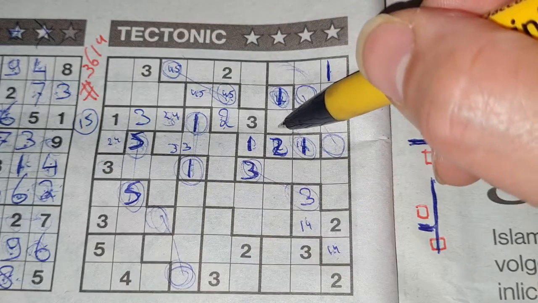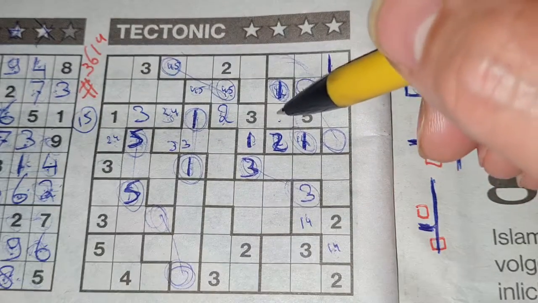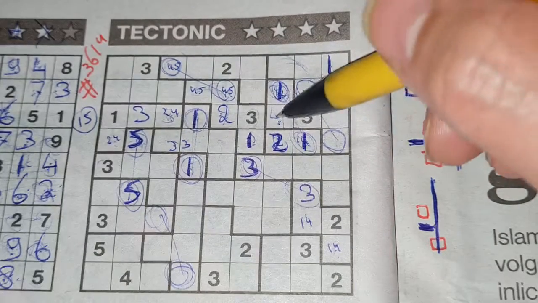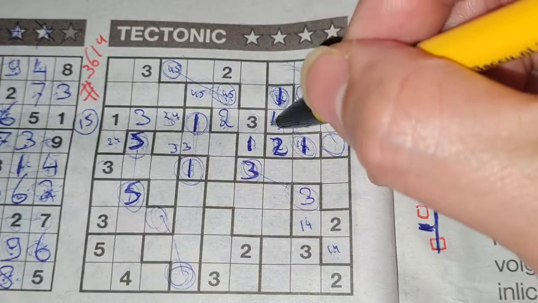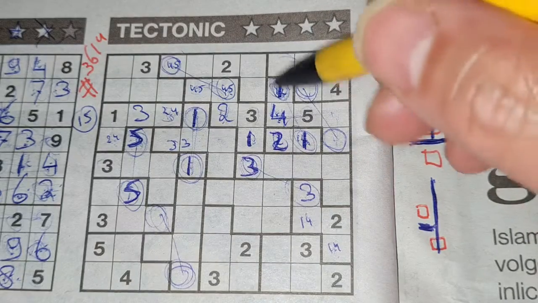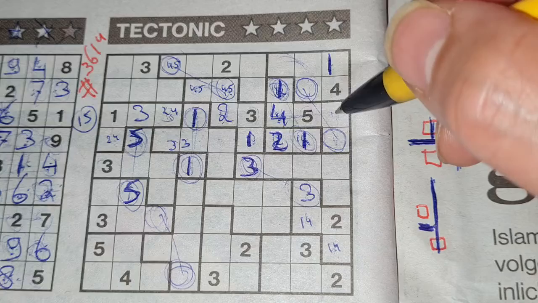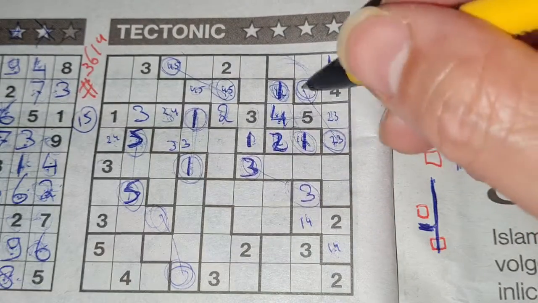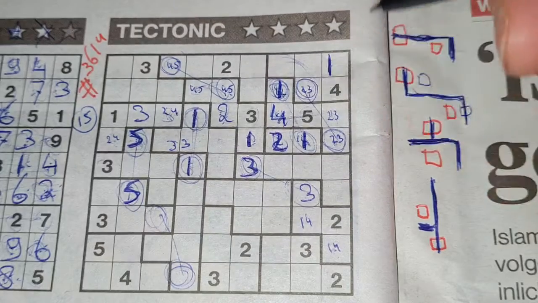I think this box should be a 4 because it can be 1. Can it be a 2? Can it be a 3? Should be a 4. Can it be a 5? Yes, definitely a 4. 2 numbers left in this Z construction or Z shape for the numbers 2 and 3. 2 and 3, let me mark those. This box is connected with that box, should be also 2 or 3.